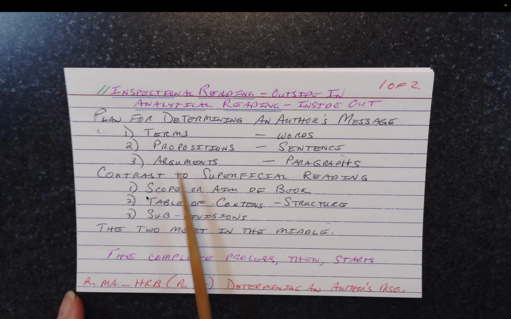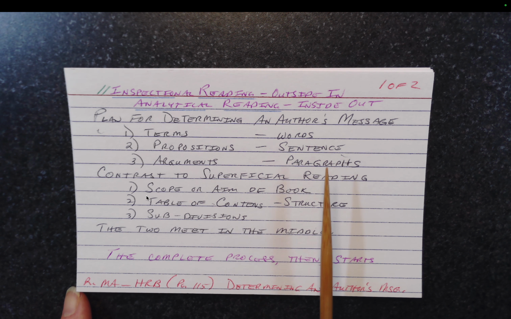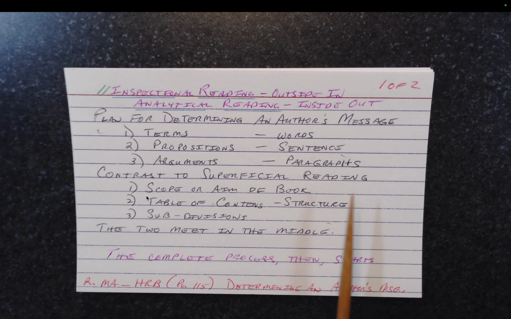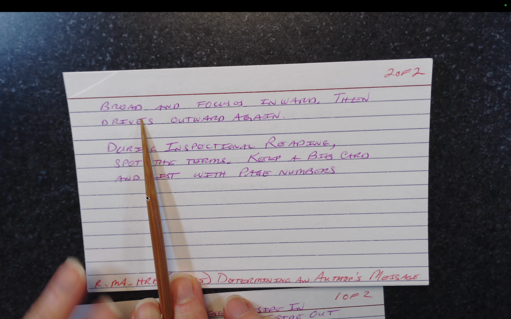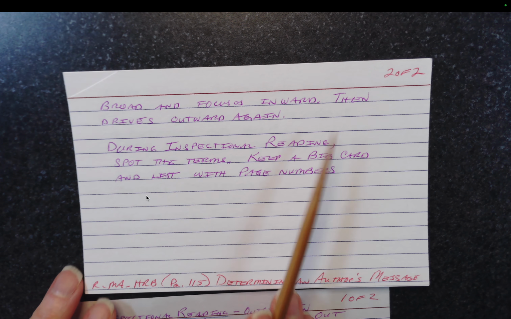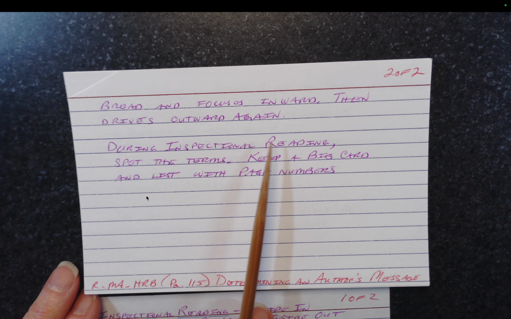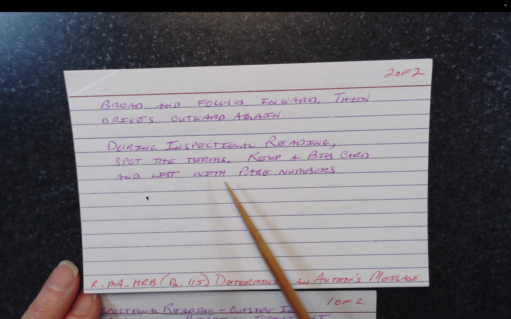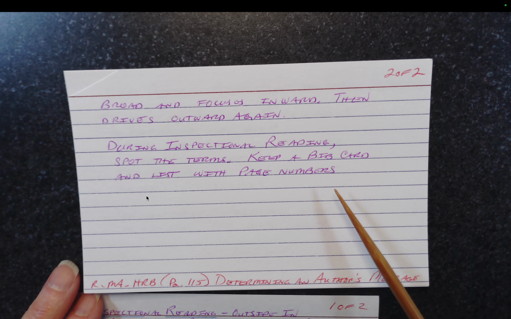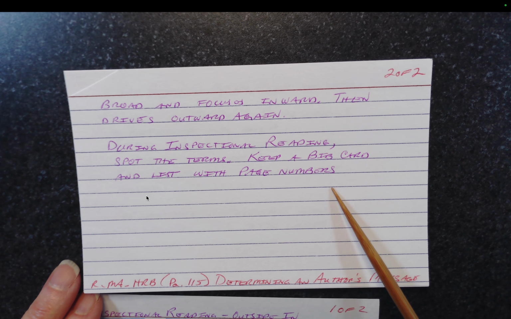But now, in the next reading, we're going to be looking at the points the author's making, and what he offers to substantiate his points. So I made the note that the complete process then starts broad and focuses inward, then drives from the inside outward again. During the inspectional reading, I plan to spot the terms and keep a bib card and a list with page numbers so I don't have to go diving in for them again.